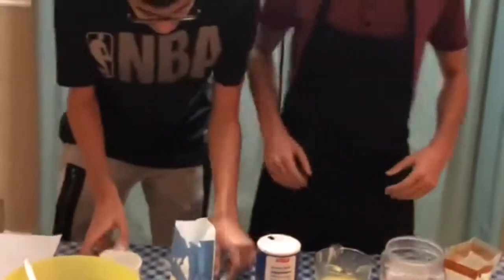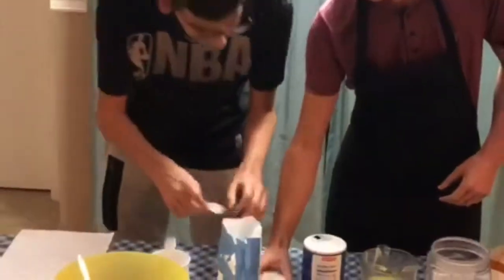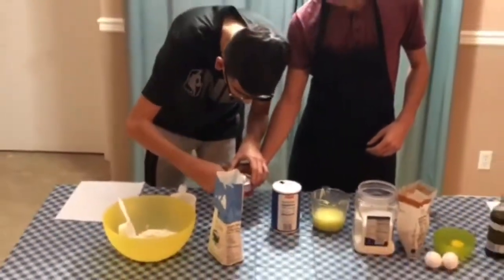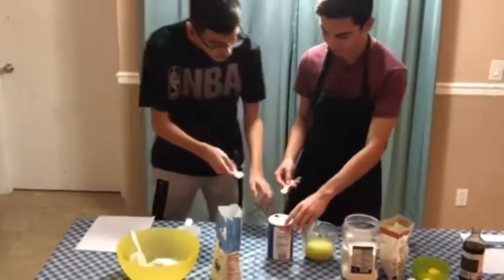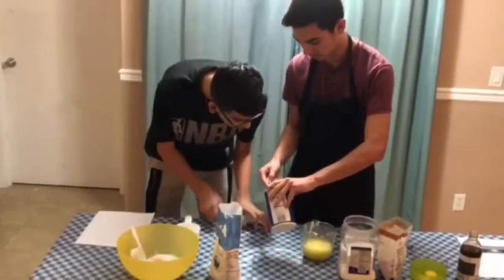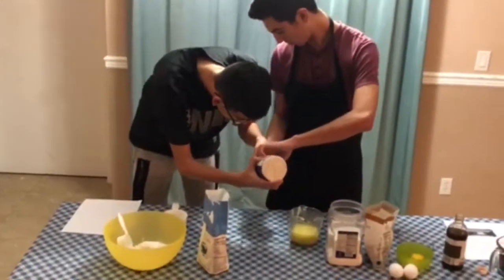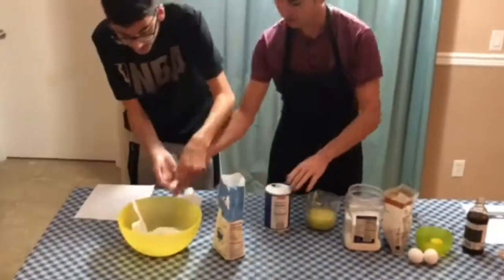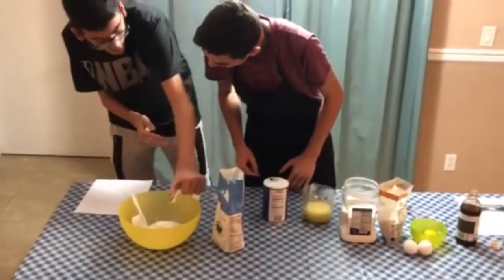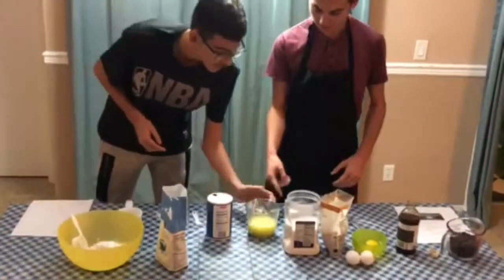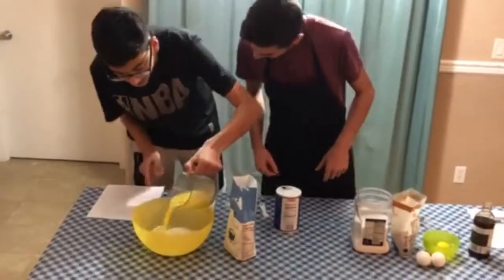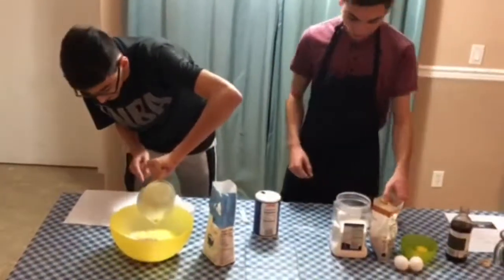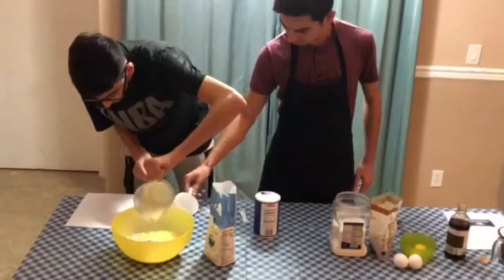Now, 1 teaspoon of baking soda. Next, half a teaspoon of salt. Alright, next, 1 cup of butter, which we have already, so let's pour the butter. Next, we have 3/4 cup of brown sugar.